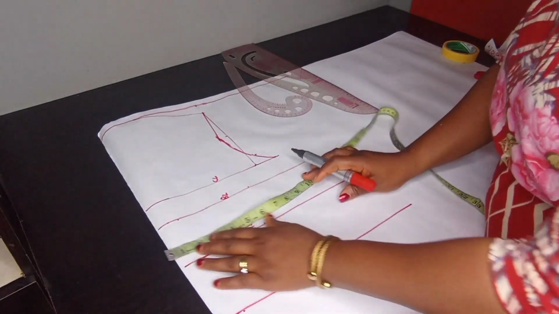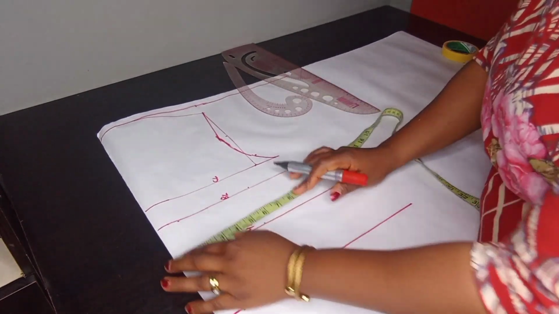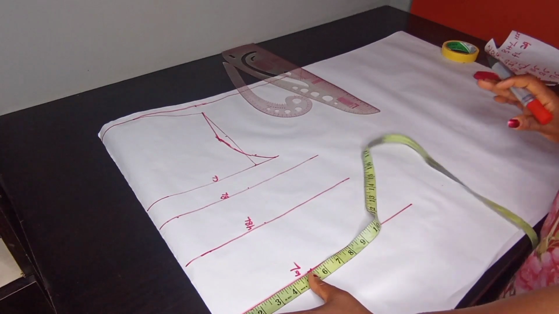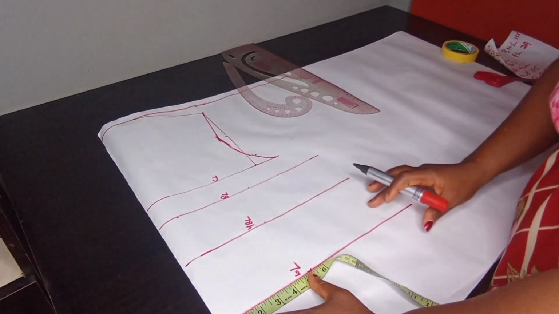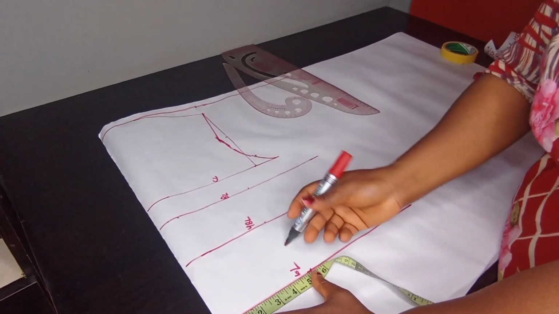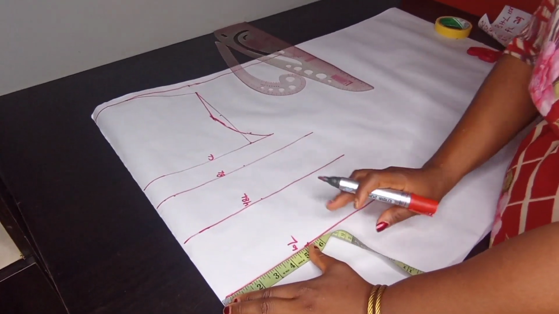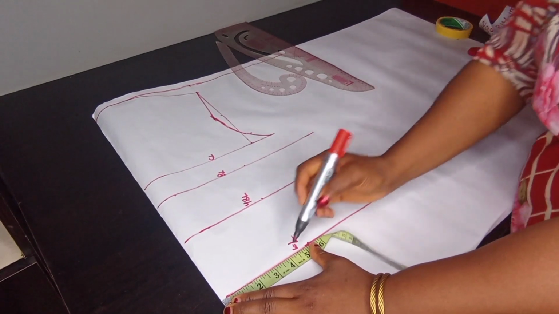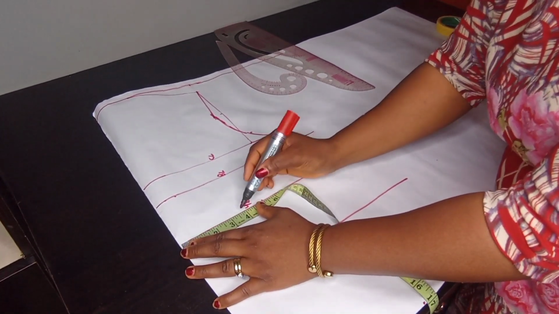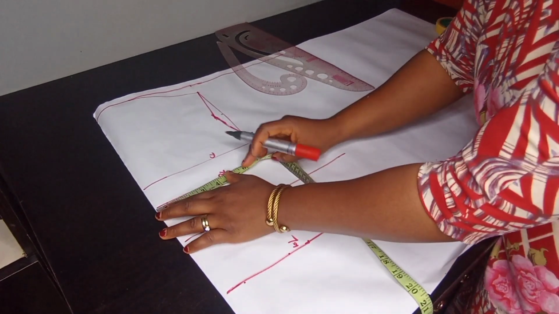So now on the waistline or on the bust line, wherever you want to start, I'll come here. The nipple to nipple measurement I'm working with, that means the distance from one bust to the other, is 8 inches. That means when I divide it by 2, I'll have 4 inches. So I'm going to mark this 4 inches here on this line.